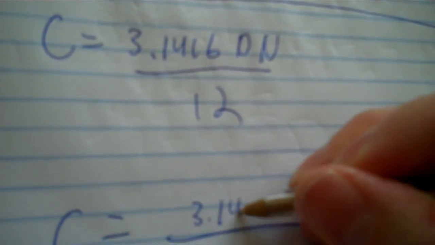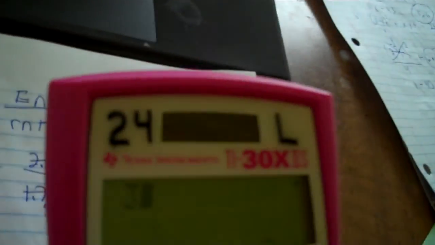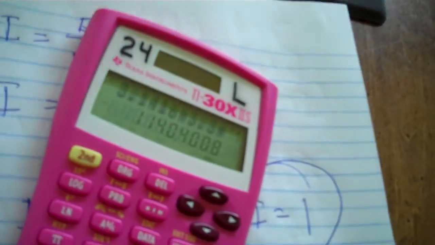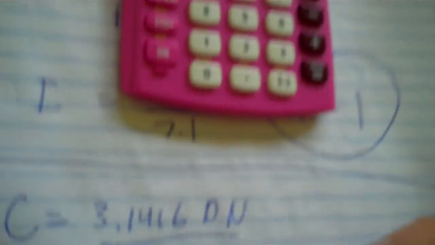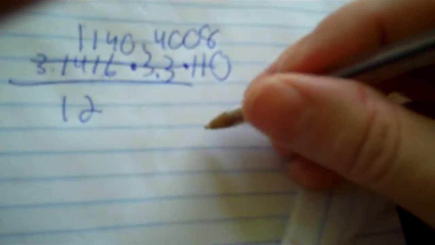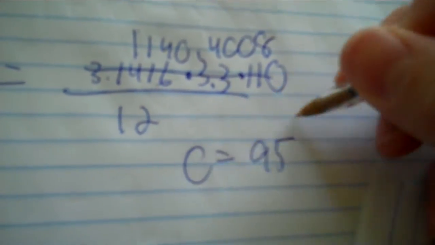So you got 3.1416, you got 12, capital D is the diameter, 3.3. N's the revolutions per minute, which is 110. So you times on top, 1140.4008, then divide that by 12. Now it says round to the nearest foot per minute, so that'd be 95. Okay, 95 equals C. Then the last problem.